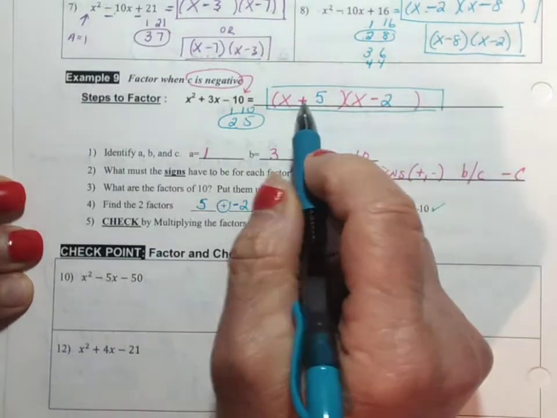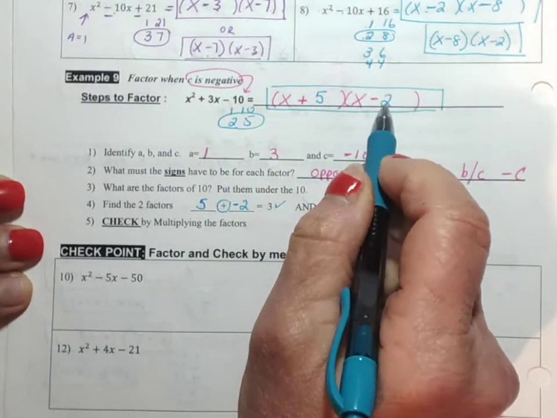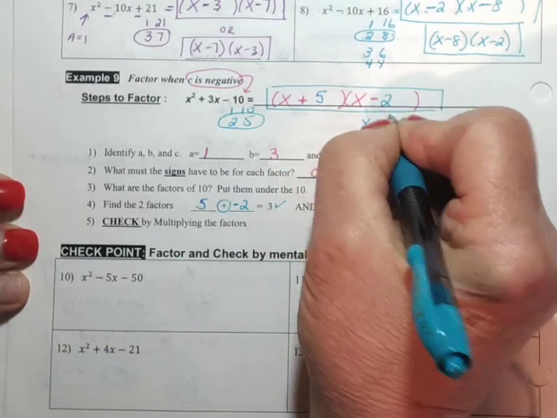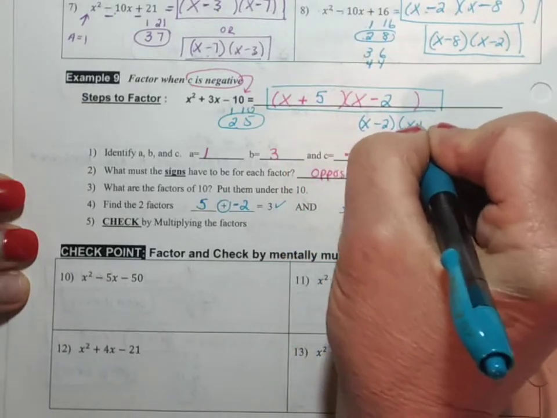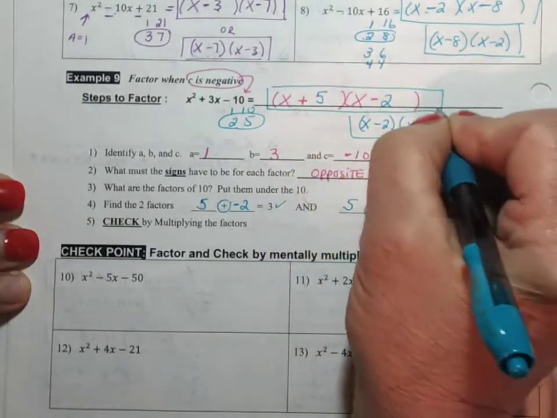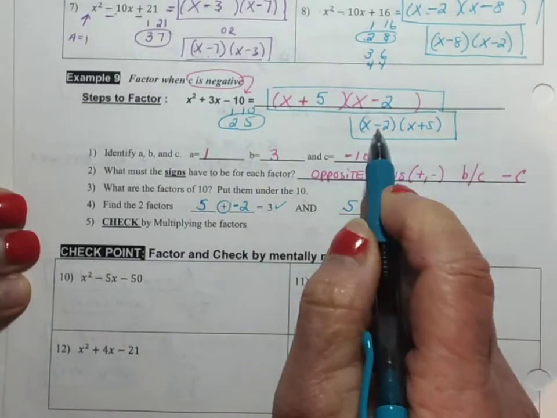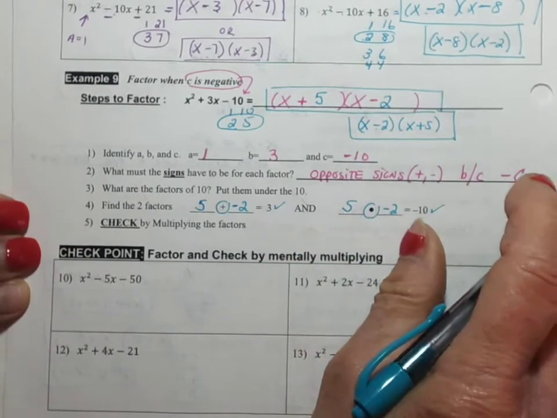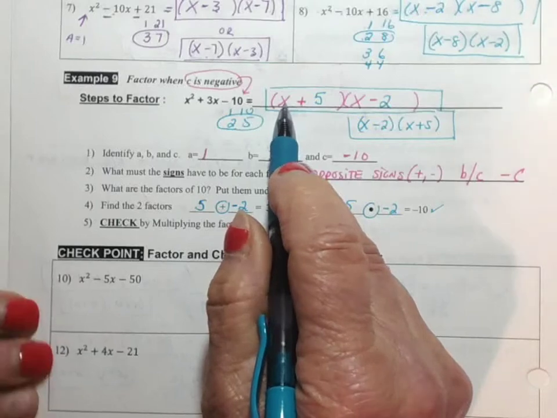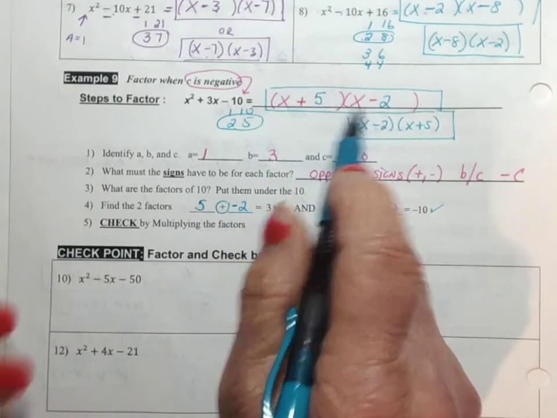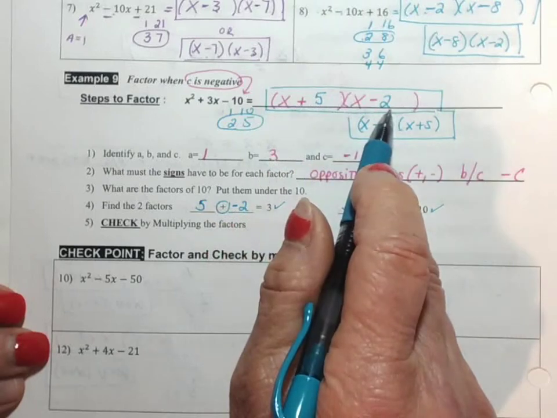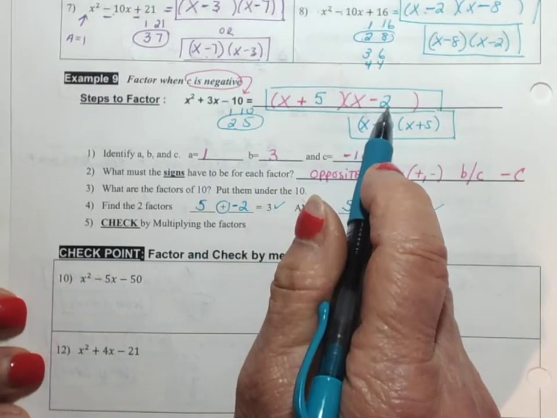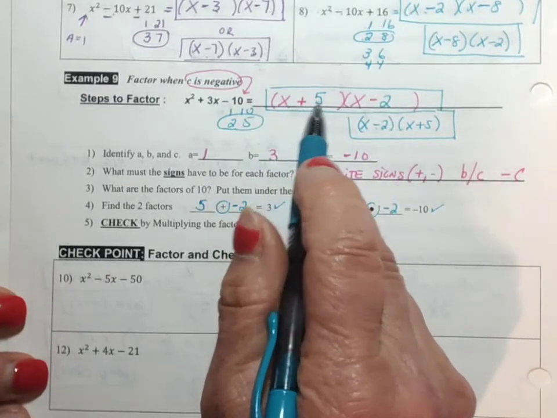And this is what is important. It has to be negative 2 and positive 5. We could write it x minus 2, x plus 5. Okay, but notice that it can't be positive 2 and negative 5. That would not work. And we can mentally check to make sure I didn't make any mistakes. X squared, negative 2x, positive 5x gives us 3x. 5 times negative 2 gives us our negative 10.